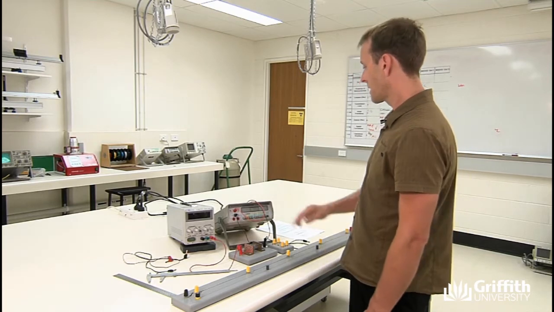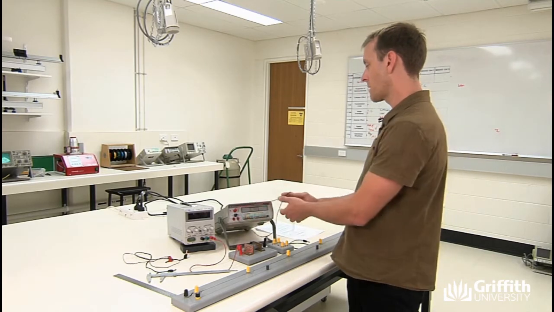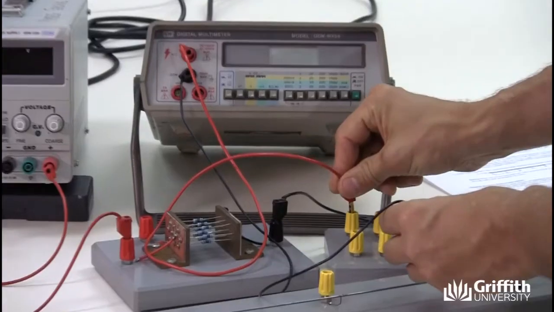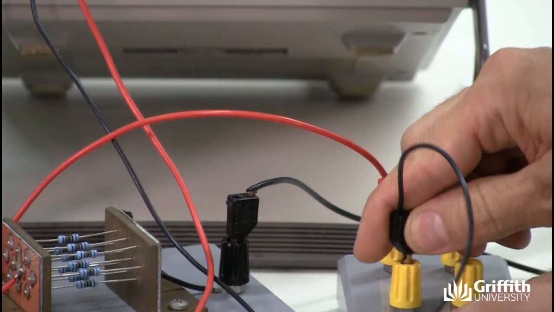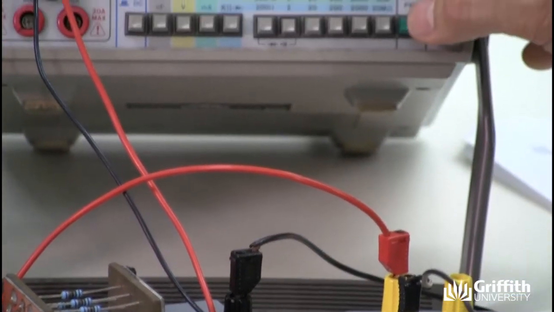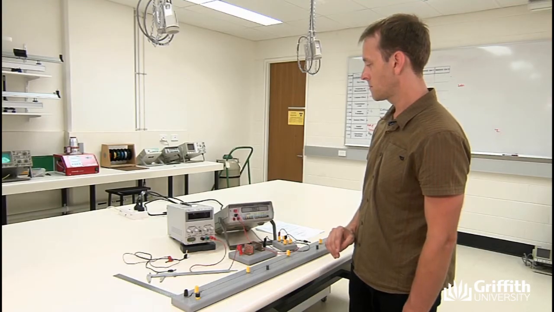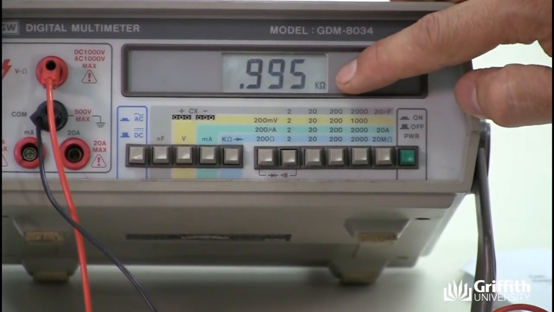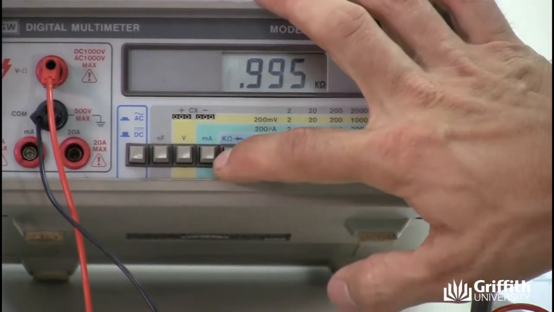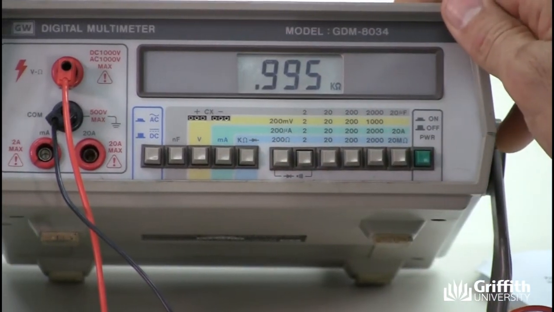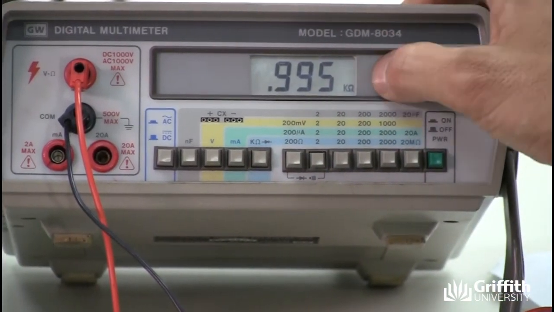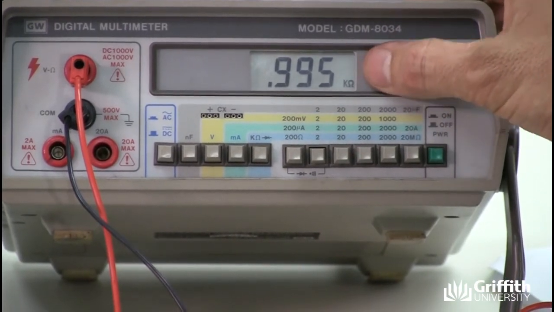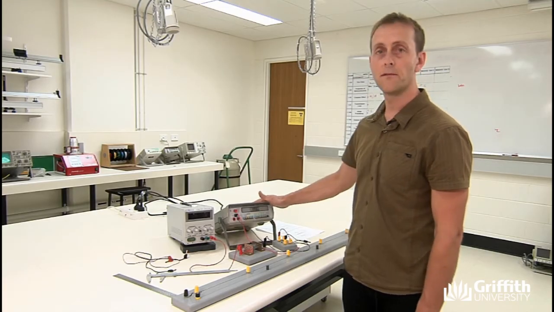Okay, so let's check that this does give an accurate reading. Take your wires, plug them into the resistor, and switch it on. You can see that it's measuring 0.995 kilo ohms once we switch this to the kilo ohms dial. So you need to decide whether that's within the tolerance of 0.1%. That will tell you the accuracy of the multimeter.